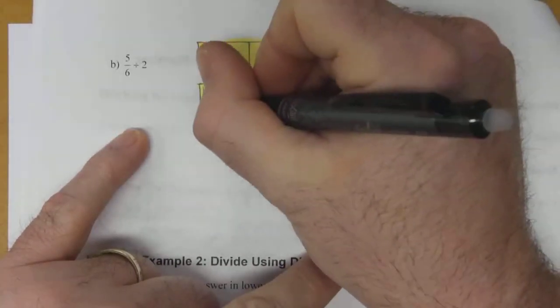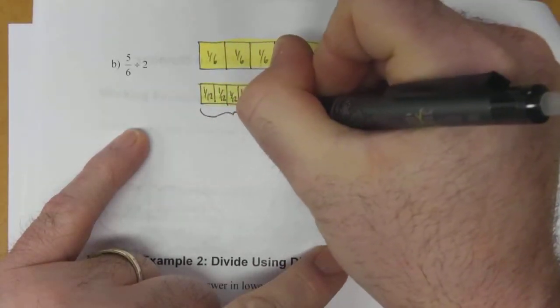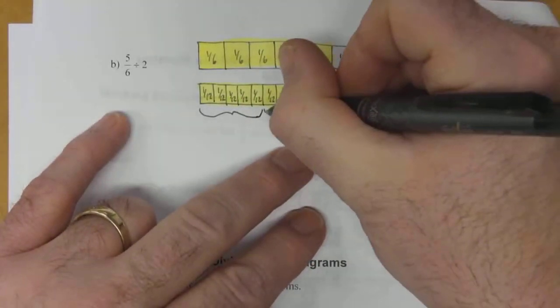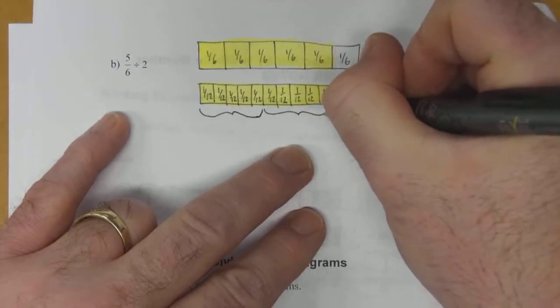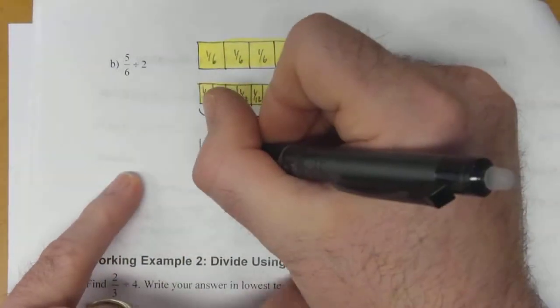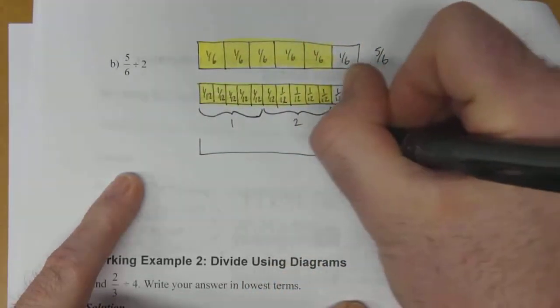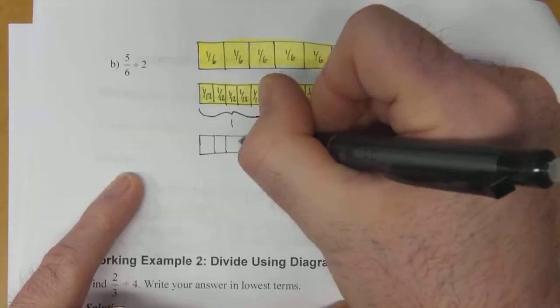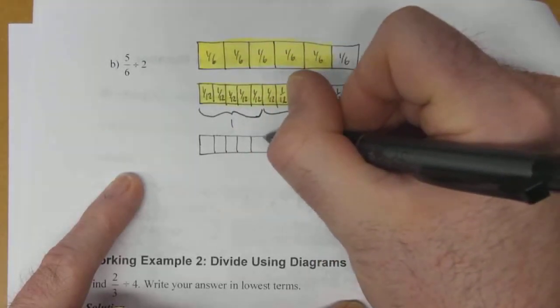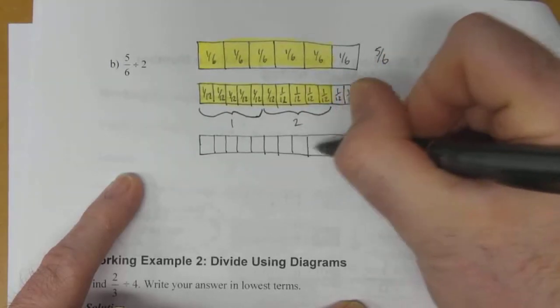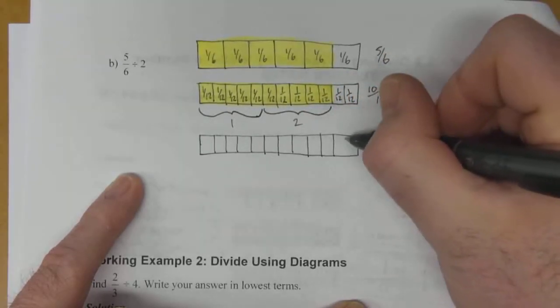If we have 10 pieces and we divide it into 2 groups, which is what division means, 1, 2, 3, 4, 5. 1, 2 groups. One of those groups is what our answer actually is.